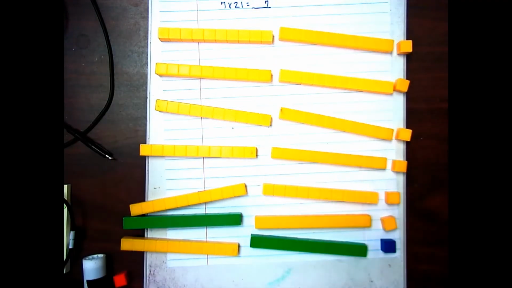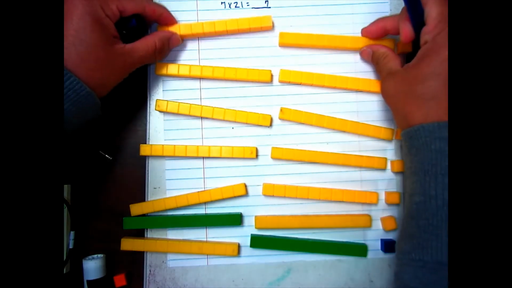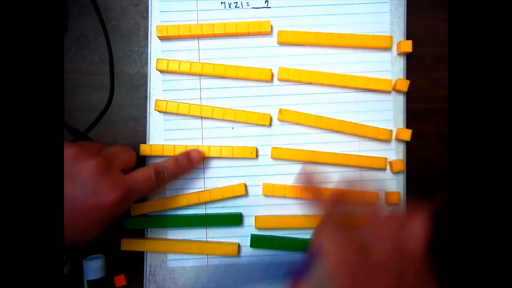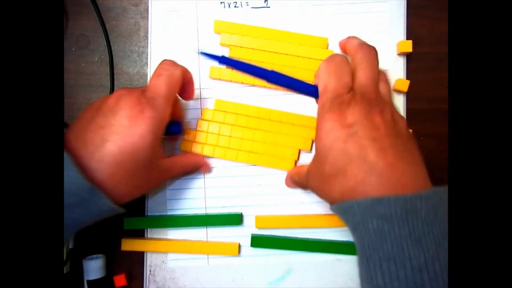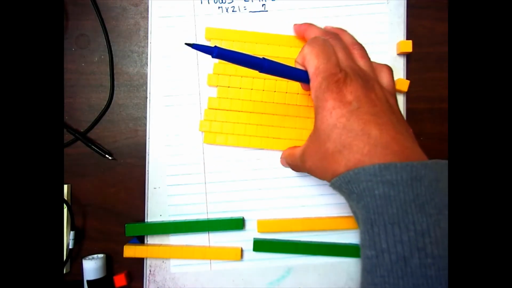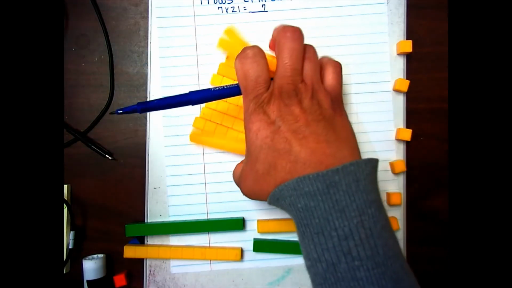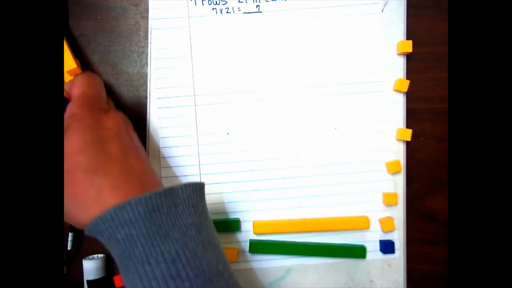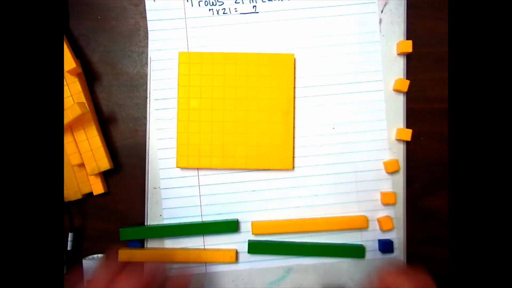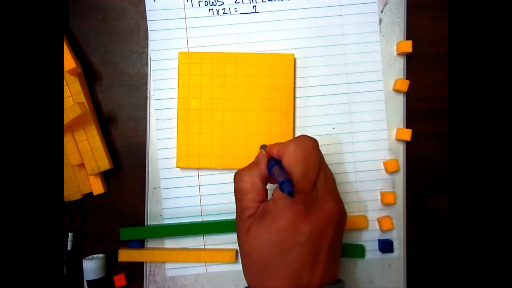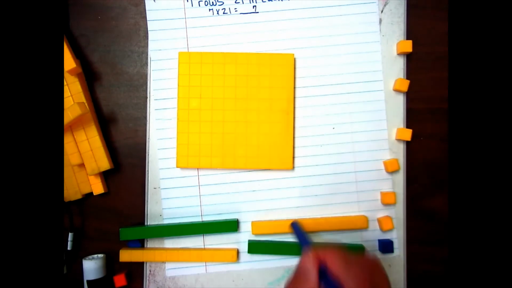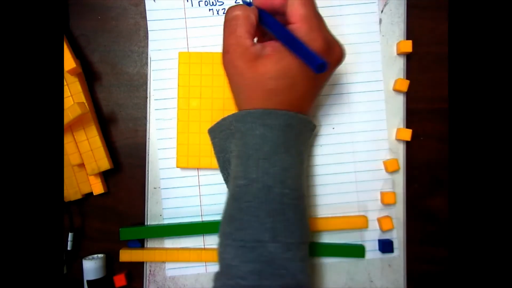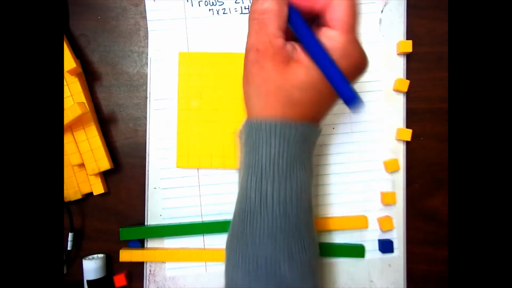Now let's see how we can regroup our tens. So I have 1, 2, 3, 4, 5, 6, 7, 8, 9, 10. So yes, I do. I have 10 tens, and I can trade these for a 100. So I'm going to trade them for a 100. So now my answer, I have 100, and then I have 4 tens. 1, 2, 3, 4. So 100, 10, 20, 30, 40, and 7. My answer is 147.